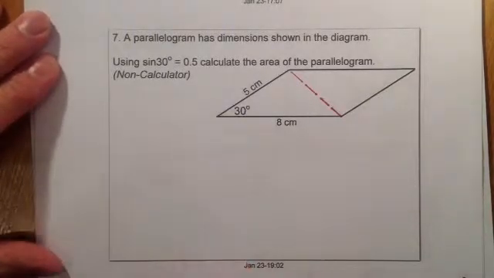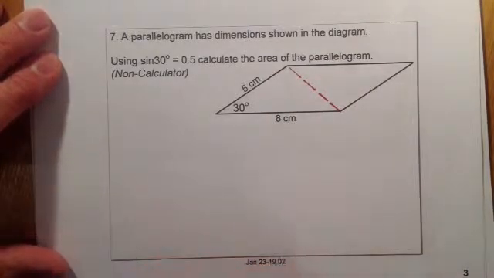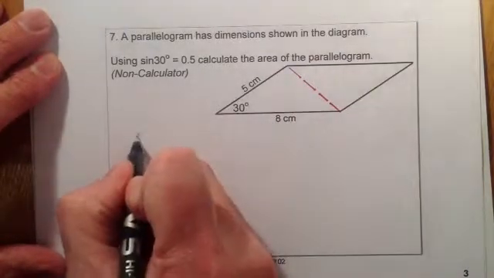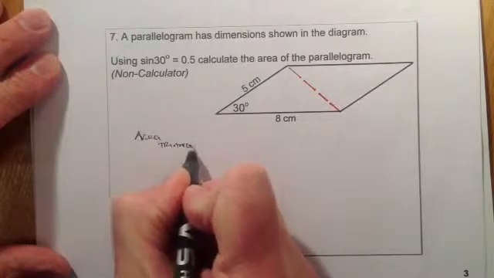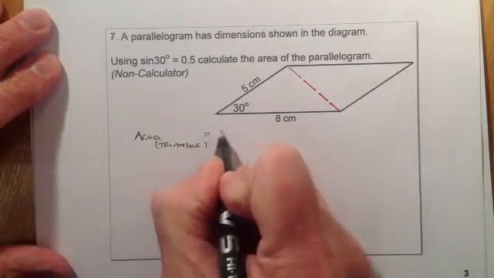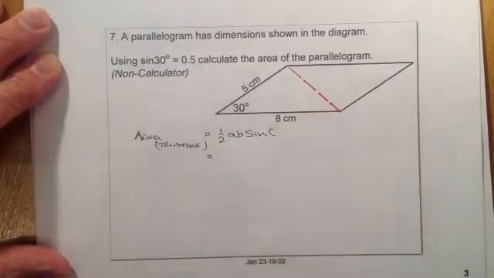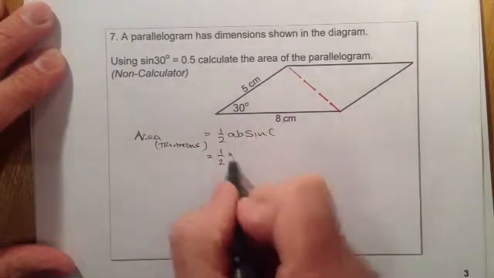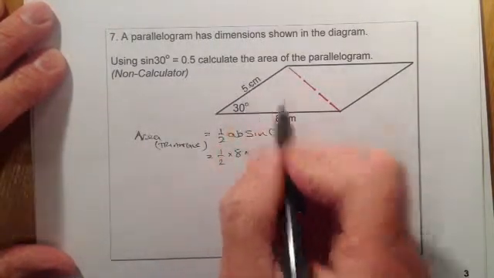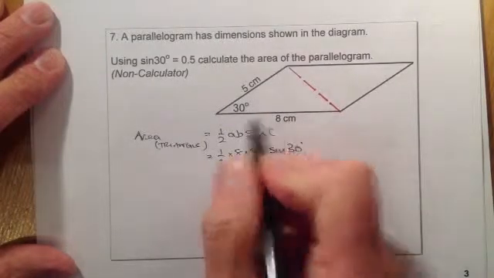Right then, so remember it's a non-calculator question, so let's go ahead and start that off. So looking at the area of the triangle, I'm going to use the formula a half AB sine C. Okay, so I've got a half times A, which is going to be 8, times 5, times sine of the angle that I've got there.